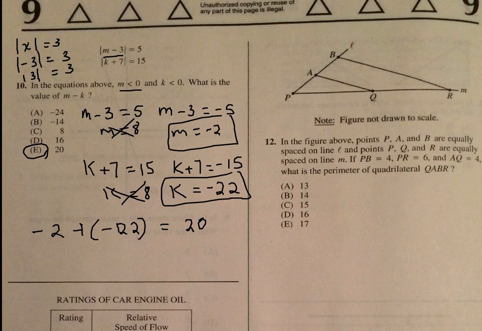And the figure above, points P, B, and A are equally spaced on line L. This distance right here, PB, is 4, so these guys each have to be 2. Same thing down here, this is going to be 6, so these are each going to be 3, because they're equally spaced.